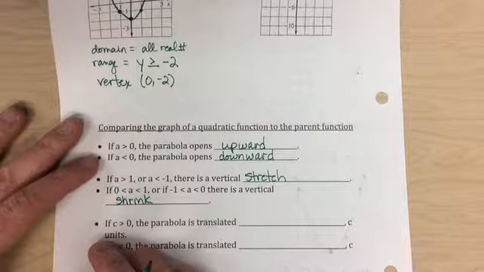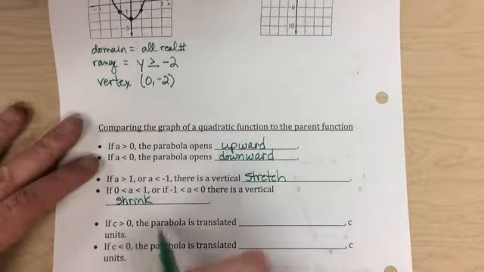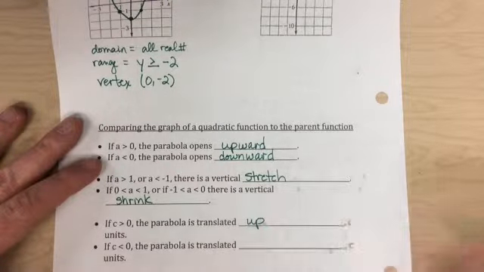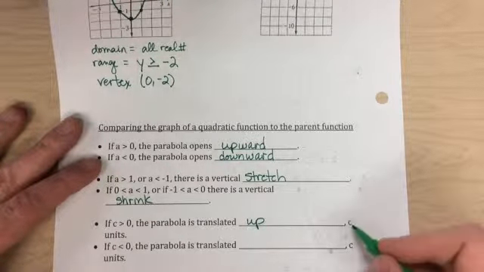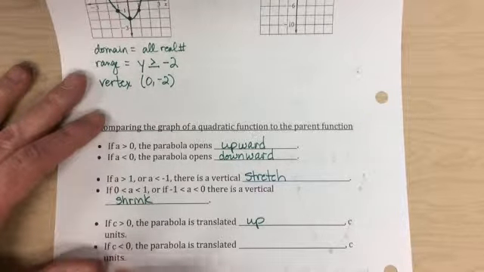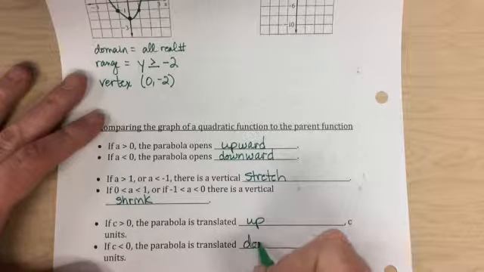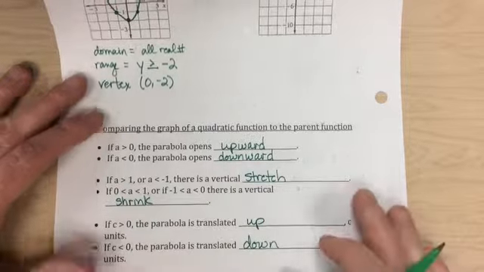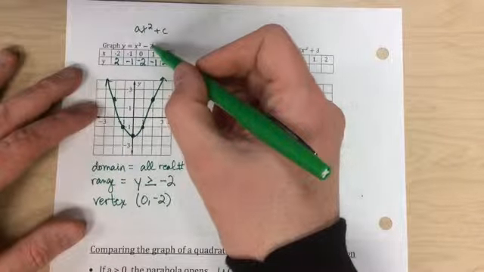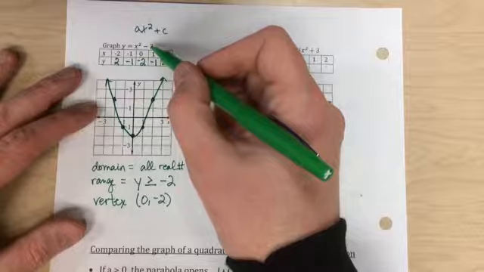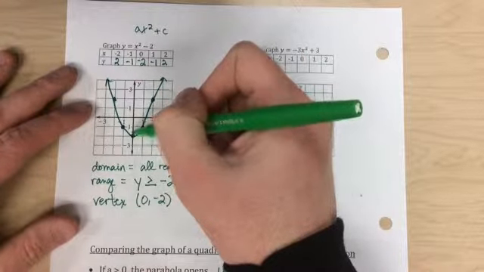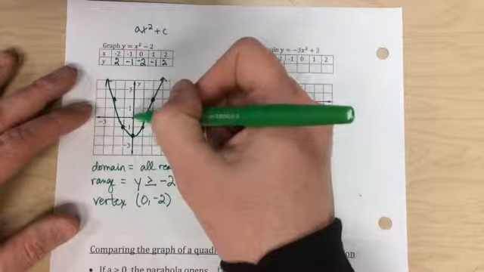Now let's look at c. If c is greater than 0, then it is translated up c number of units. And if c is less than 0, then the parabola is translated down c units. So if you look at this one that we just did up here, c is negative 2. That's less than 0, so that's why it's translated down 2 from the parent function. Because you remember the parent function had a vertex of 0, 0.